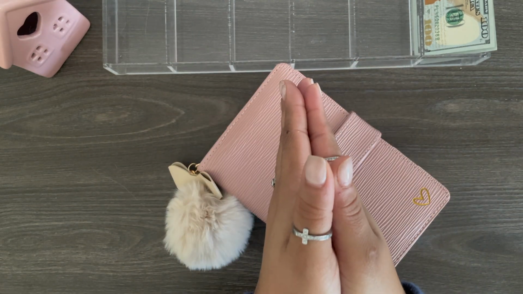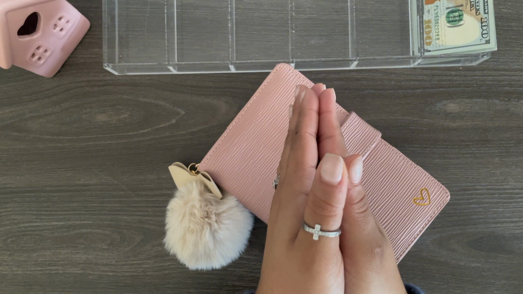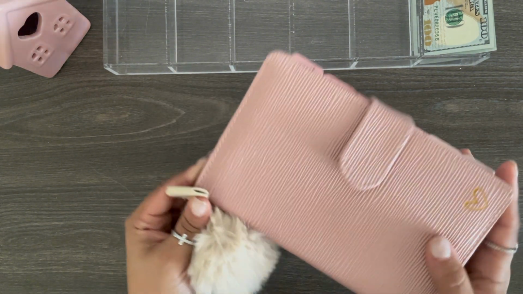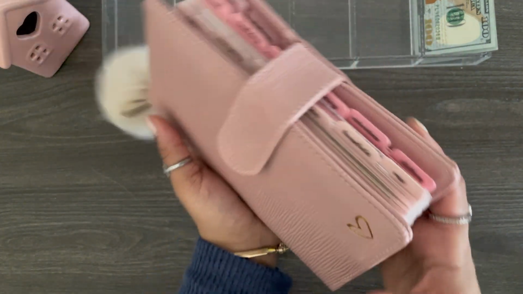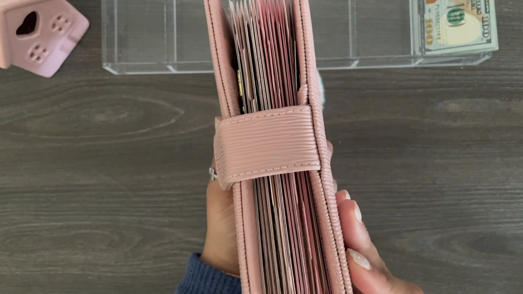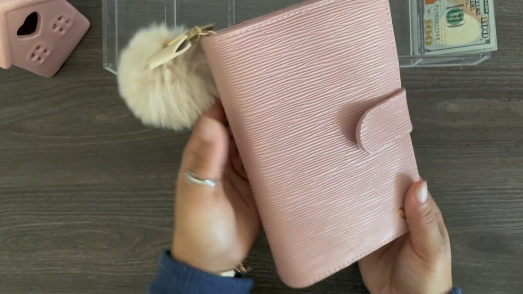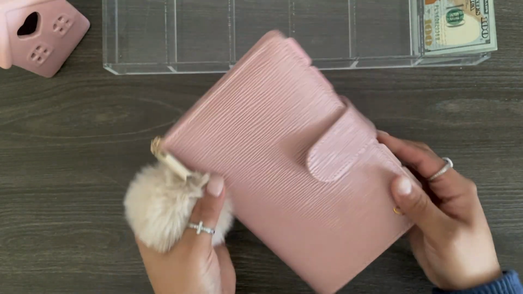So for today's video, I'm going to be condensing my envelopes. As you can see, my binder is thick. So we need to change these smaller bills into bigger bills. So let's go ahead and do that.